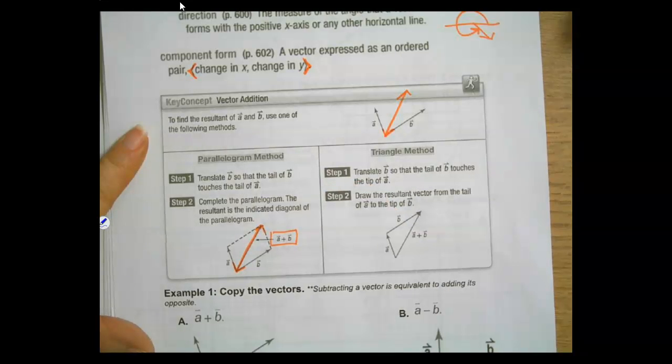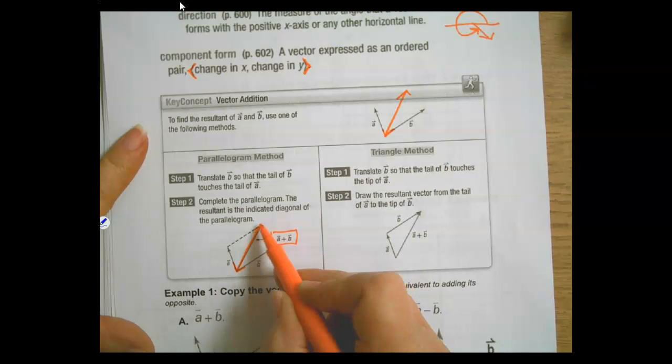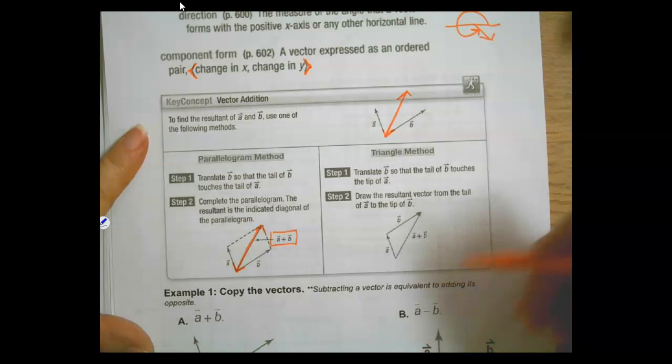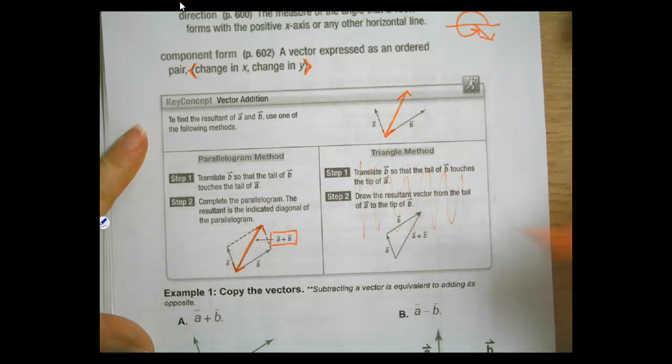Okay, so you can complete this parallelogram. All your sides would be equal, so this side is going to be equal to this side would be equal to this side. This is one we're not going to use. I was thinking about this one, but I don't think we're going to use it, so we're just going to get rid of this for now.